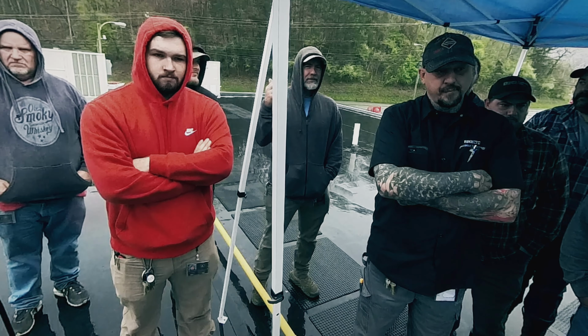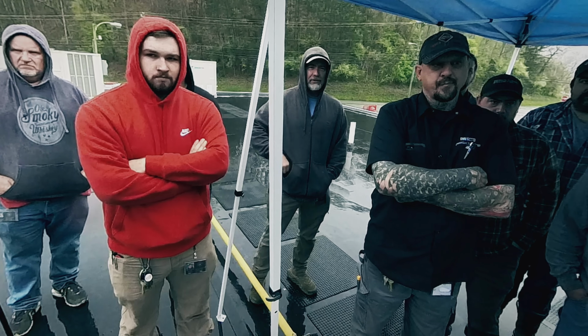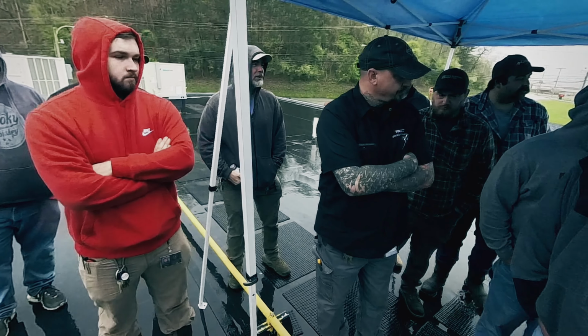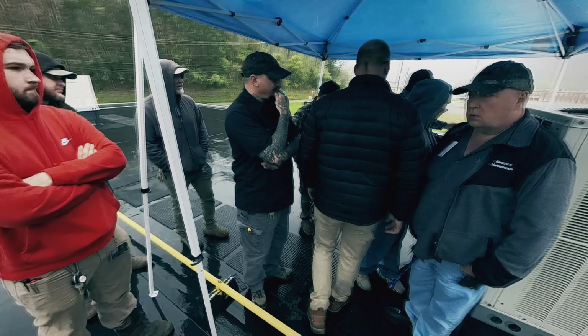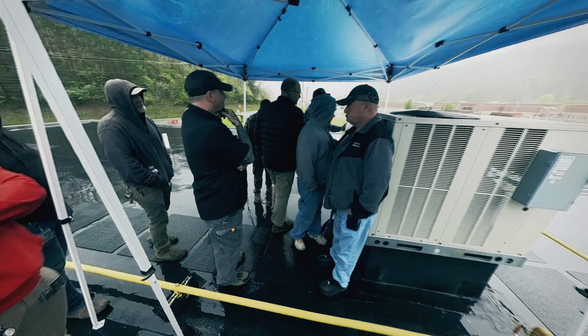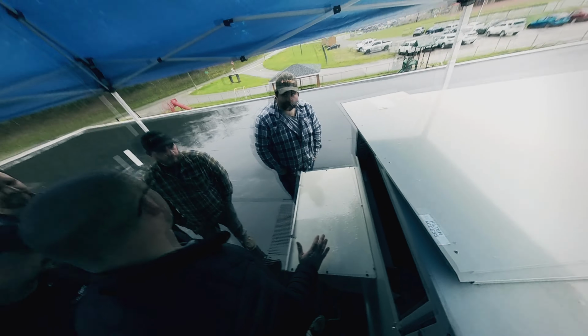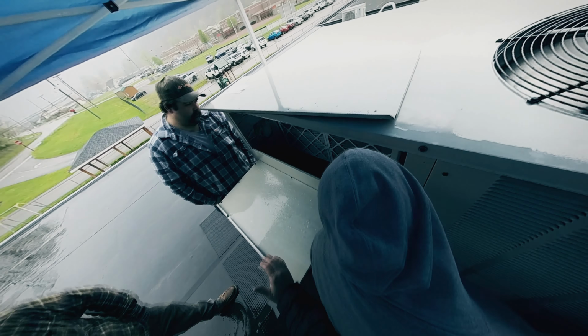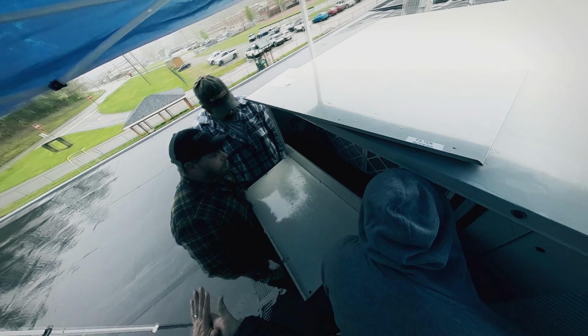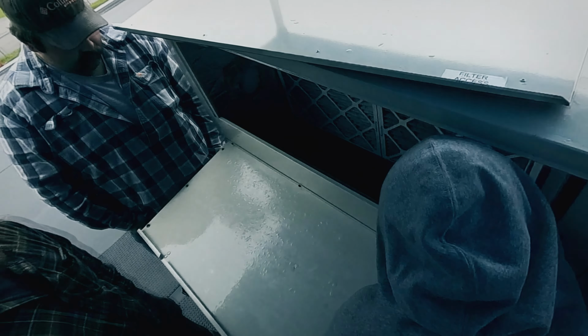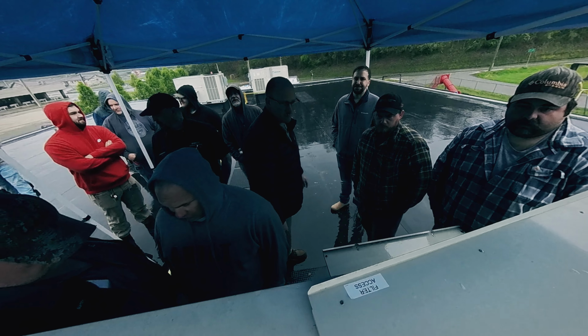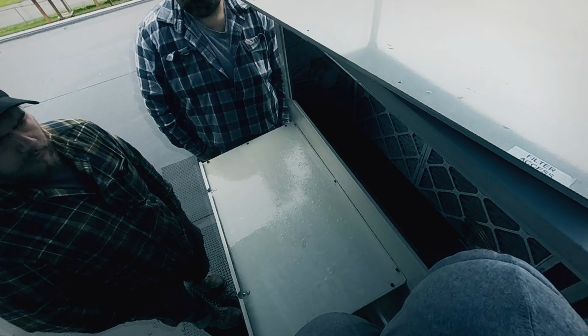Are the filters on the unit or in the place? No, filters are in the unit. They're over here. Your economizer damper motor's right down here. It's 0 to 10. You say microchannel coils? No, these are regular coils. How do you clean these? Regular coil cleaner. They're not microchannel. So the acid? Yeah, the acid, you'll be fine.